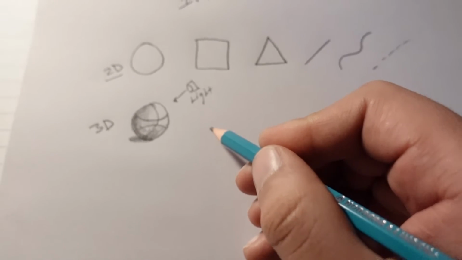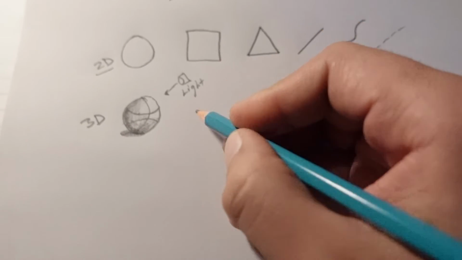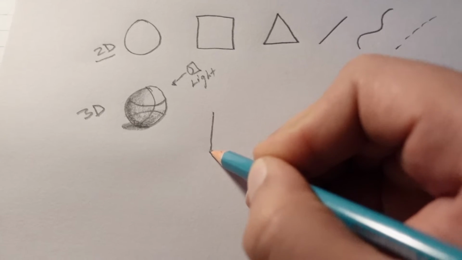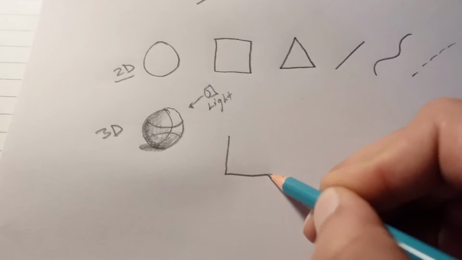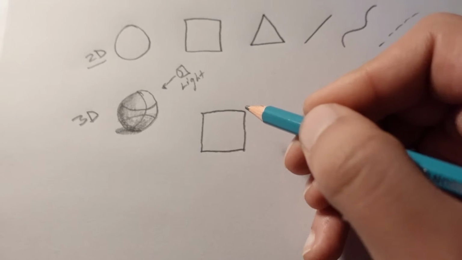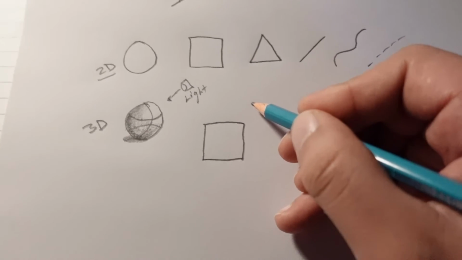I'm going to go ahead and show you how to do a cube, which is a square in 3D. It could be a rectangle or whatever length you want to make the sides. You can decide on that, but you will always have different sides to a cube.